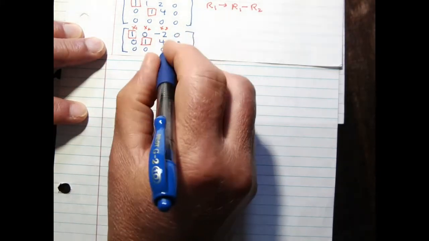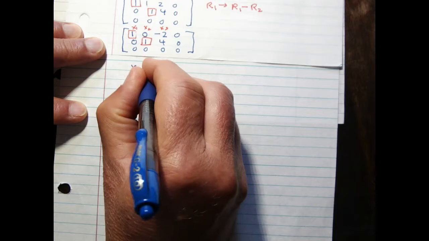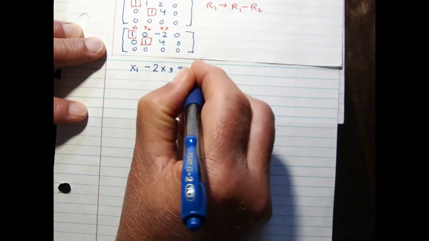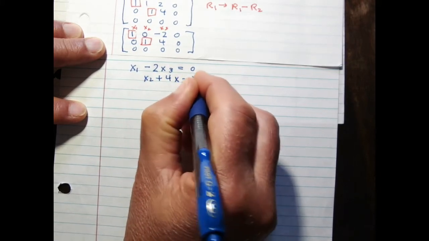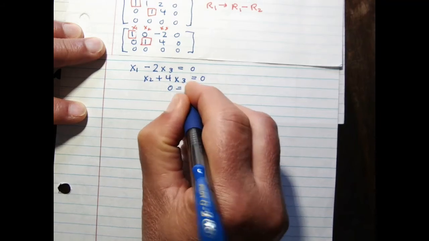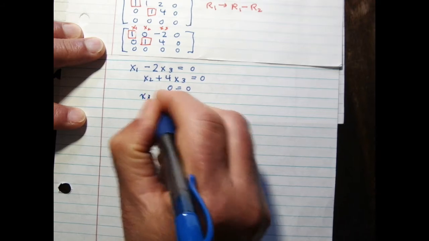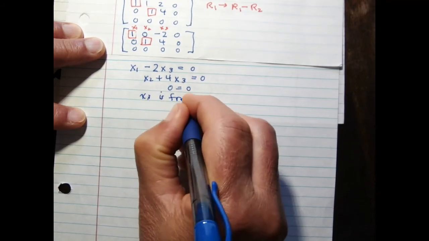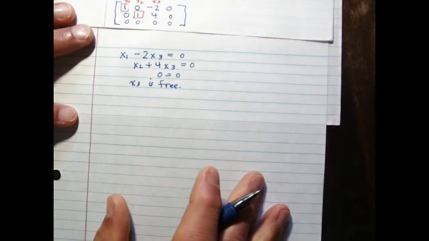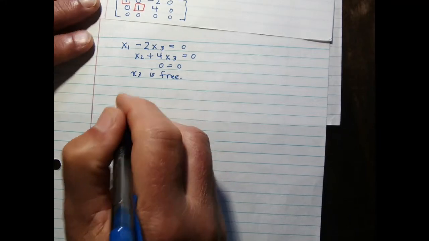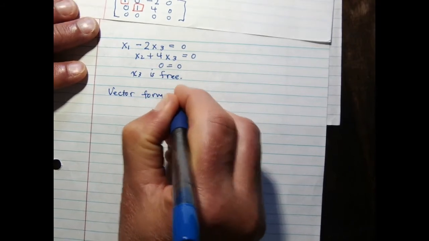So let me now write out the situation with the equations. I have x1 minus 2x3 equals 0. I have x2 plus 4x3 equals 0. And then my third equation is just 0 equals 0. It doesn't give me any additional information. I need to be aware that x3 is free in order to be able to write out the vector form now. Let's write out the vector form of the general solution.